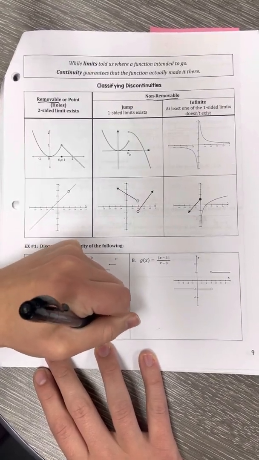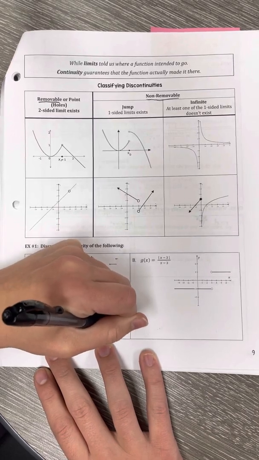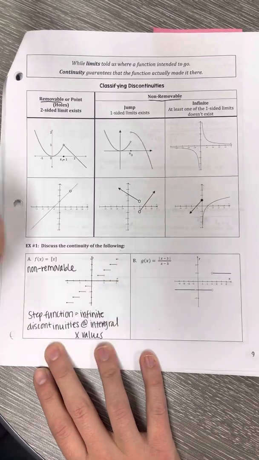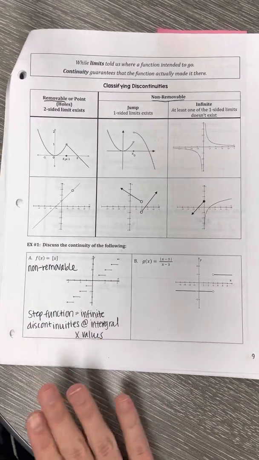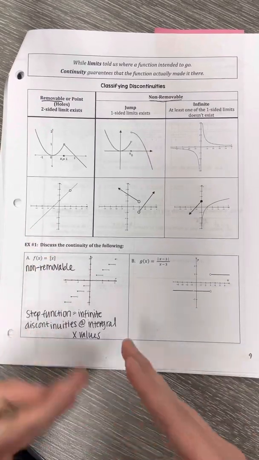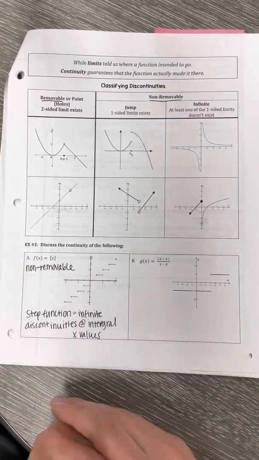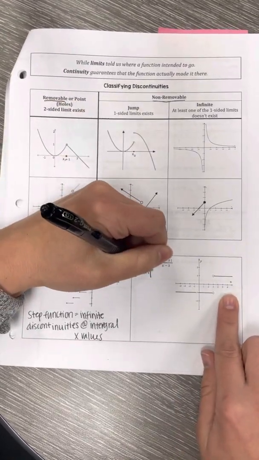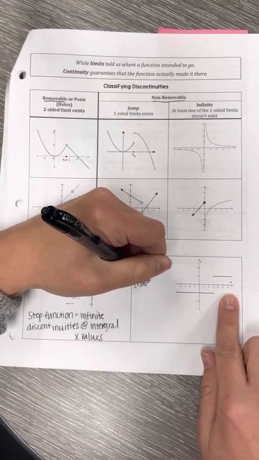At integral x values, there are discontinuities throughout it continuously. It's not just a point, there are continuous jumps basically being made. So this one is also a jump, which means that it's non-removable.